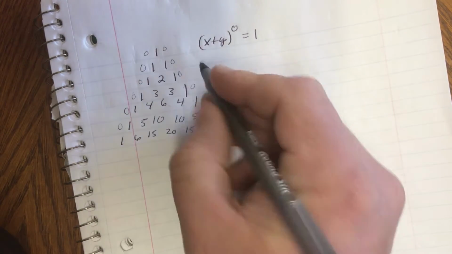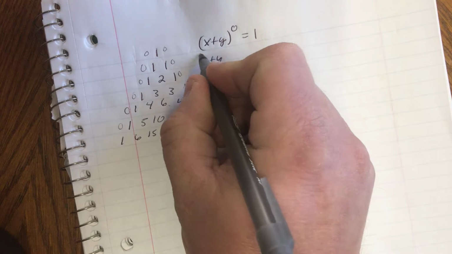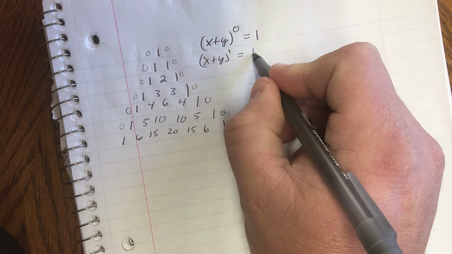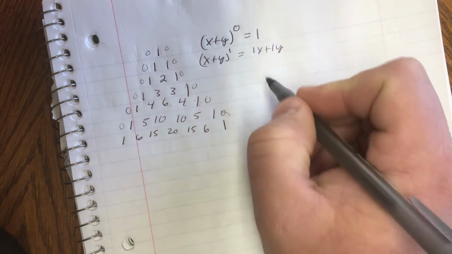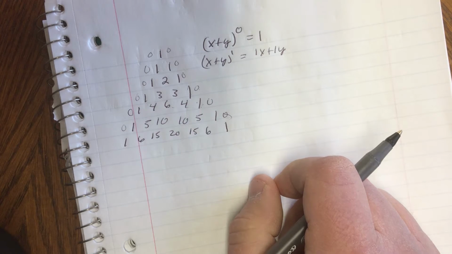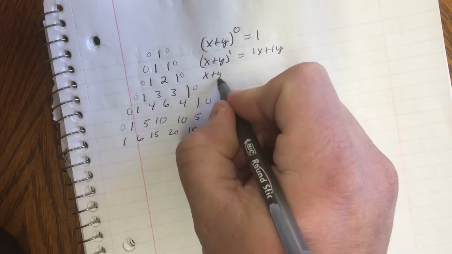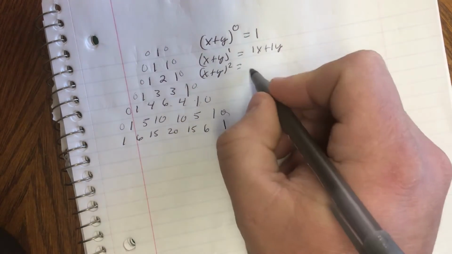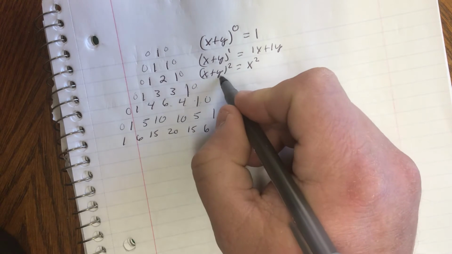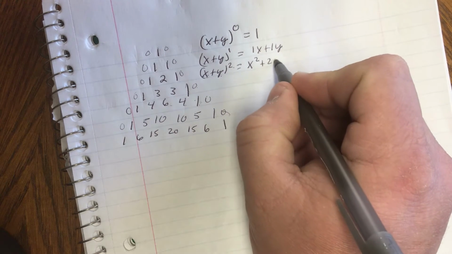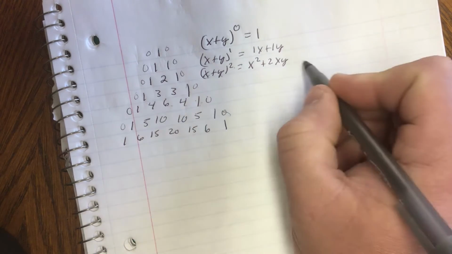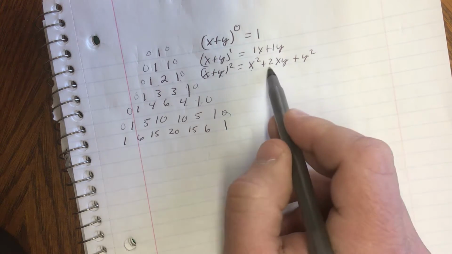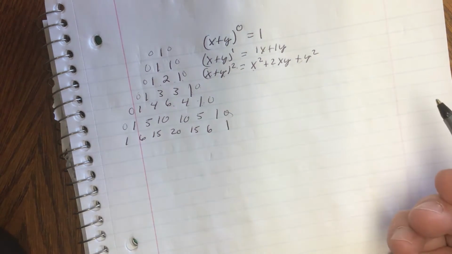Okay. All right, how about x plus y to the first? What will that give you? Well, that's going to be 1x plus 1y. Okay, that makes sense. How about x plus y to the second? Well, if you remember, we square this out. We take the first term squared, first term times second term doubled, last term squared. Starting to see a pattern?